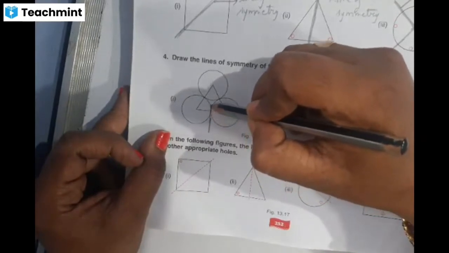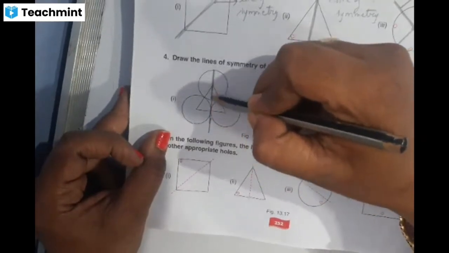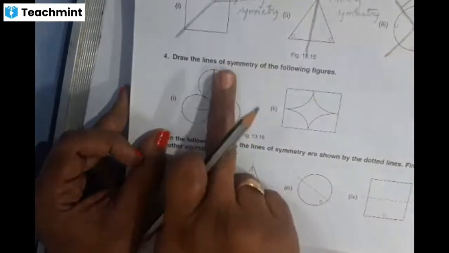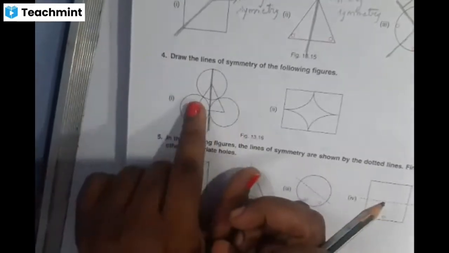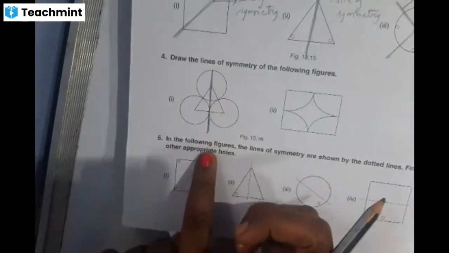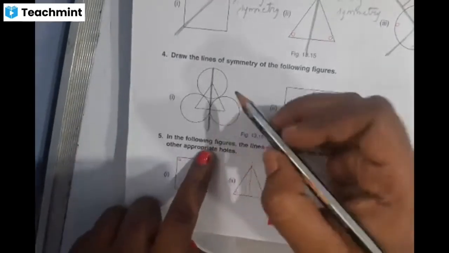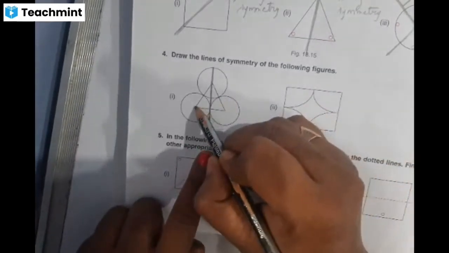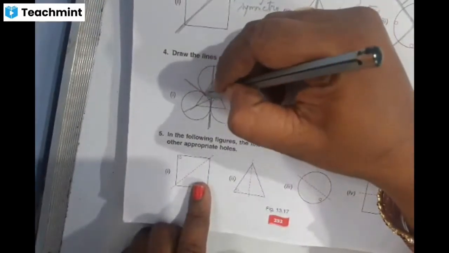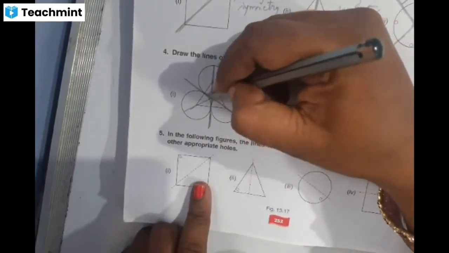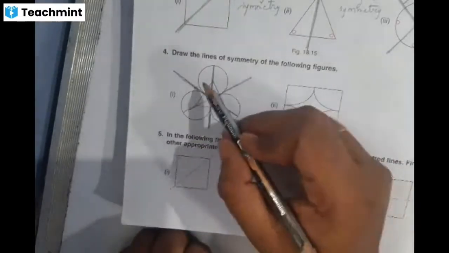If I'm going to fold about this line, this right side, all the parts, if I fold it onto the second part, the parts are going to coincide. So I'll draw this first line of symmetry. Then the second line of symmetry, I'm going to draw about this, children. So this part is going to be folded. Then this line is also a line of symmetry, because when it is folded about this line, then also we get the symmetrical figures. So these are the three lines of symmetry.